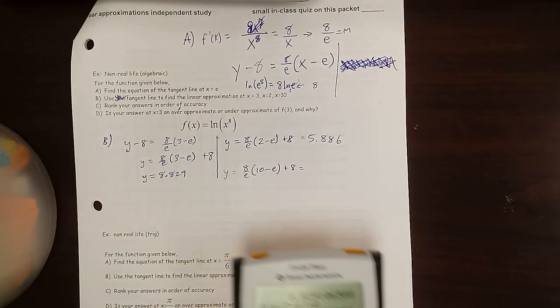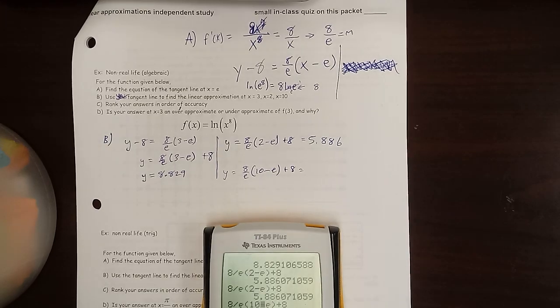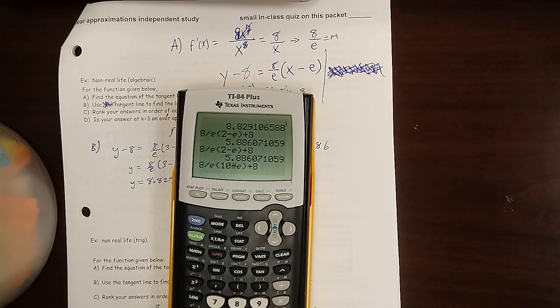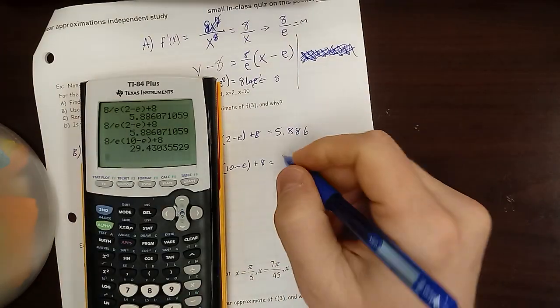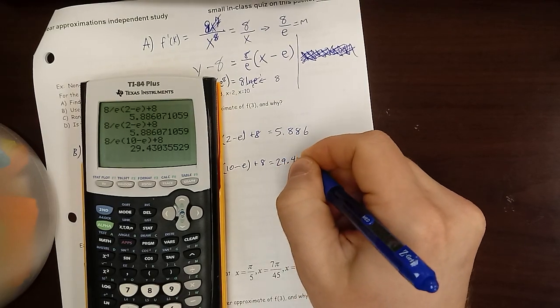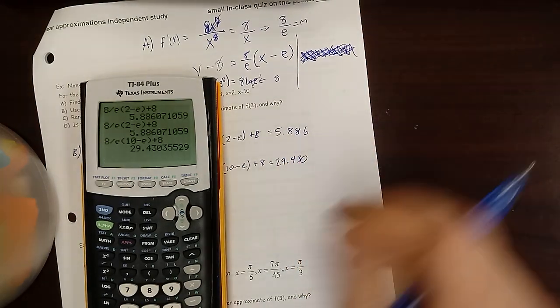So anyway, tangent over. So we're plugging in 10. I got 29.430. Okay.